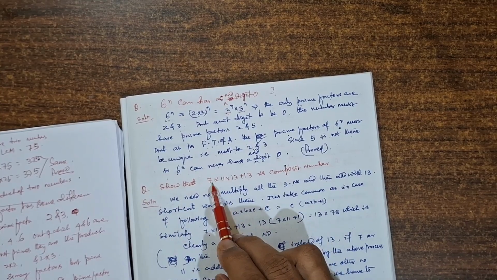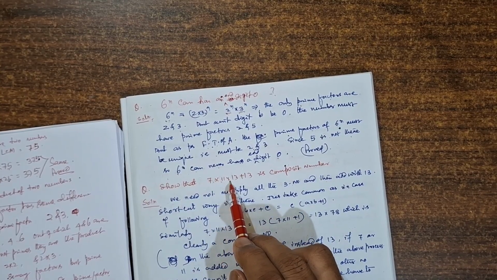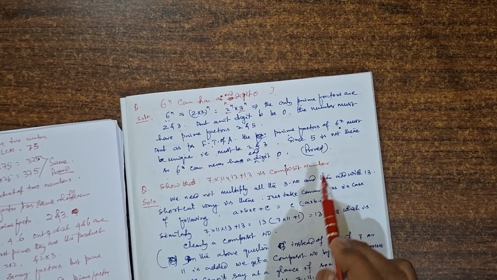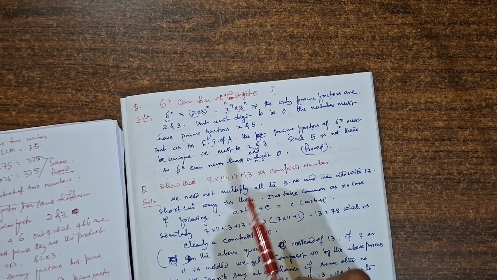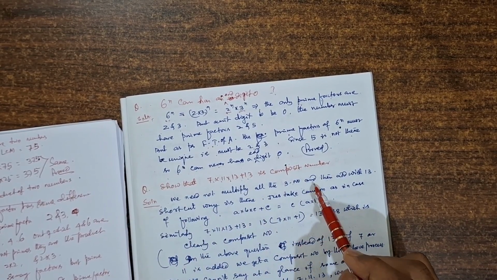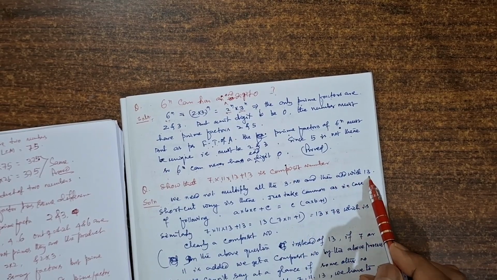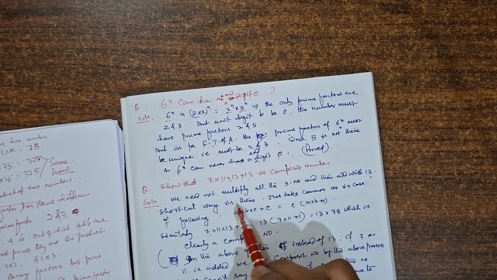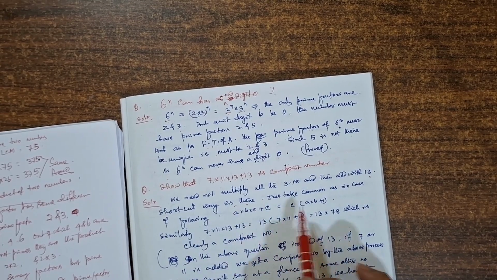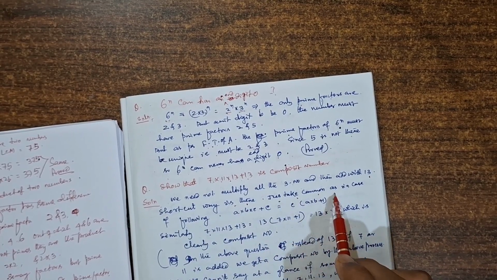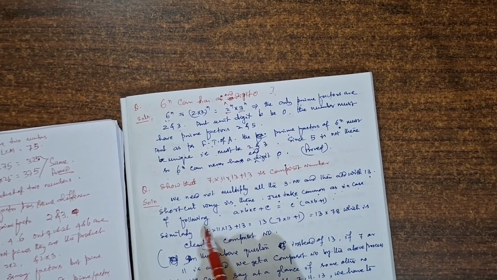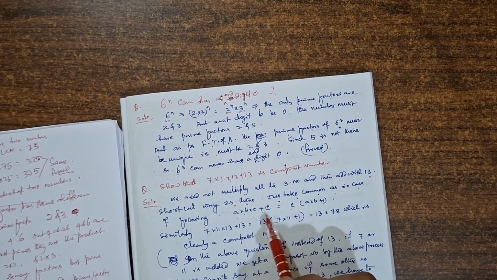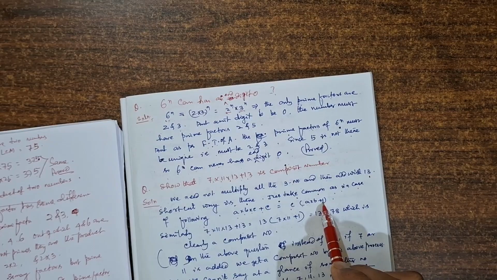So this 7 into 11 plus 13 into 13 plus 13 is a composite number. We need not multiply all the 3 numbers and then add 13. A shortcut way is there. Just take common, as in the following case: a into b into c plus c is equal to c into a into b plus 1.